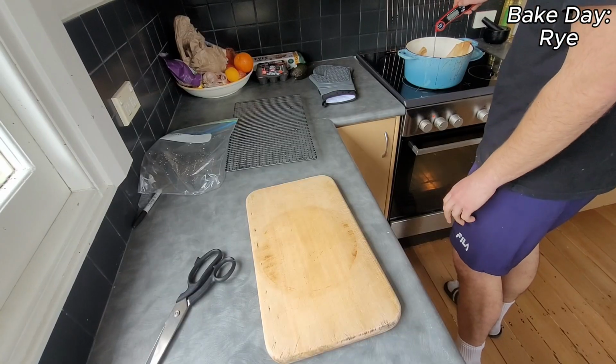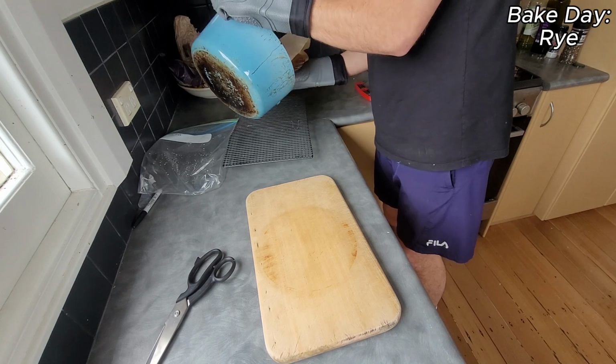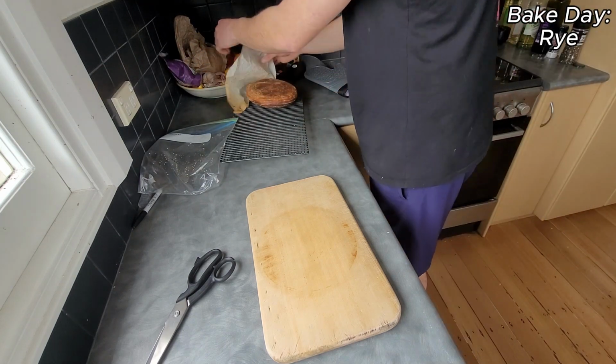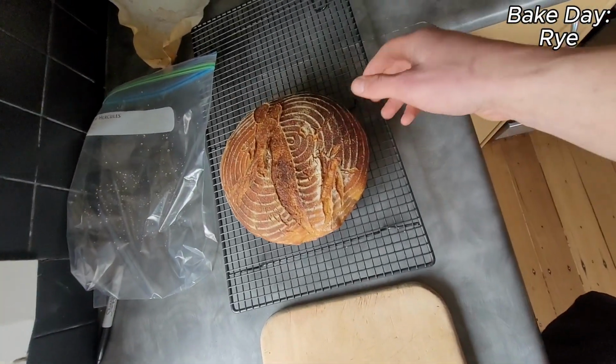Okay, so bread's out of the oven. Spent about 20 minutes with the lid on to get the oven spring, and around 15 minutes with the lid off to get crust development. Checked it with a thermometer, it was about 97 degrees, which tells me that it's cooked. And that's the rye loaf done.